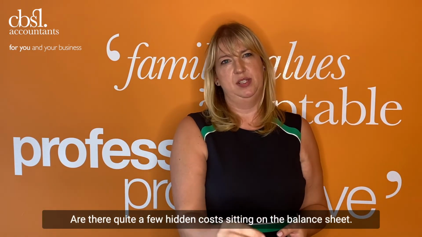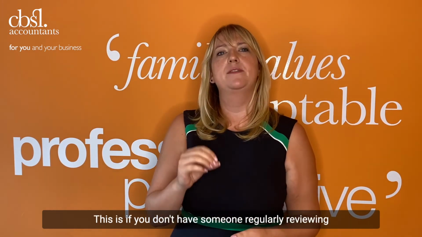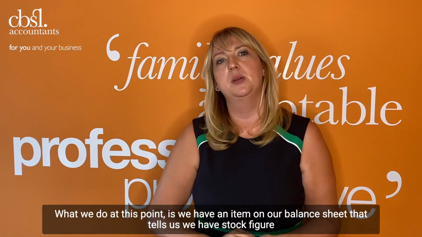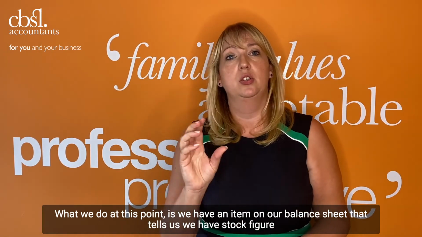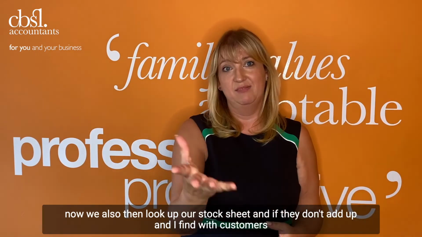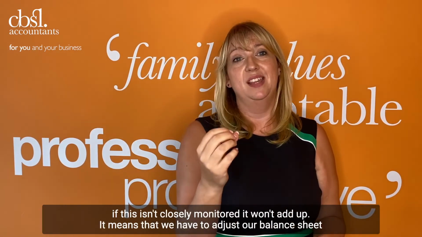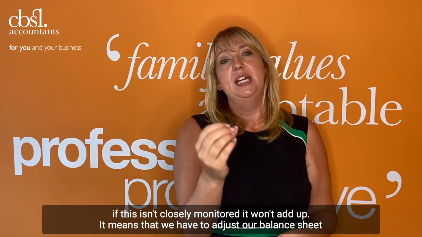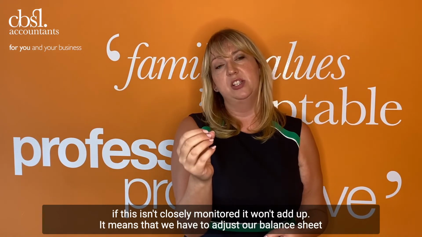Another point for the balance sheet is there can be quite a few hidden costs sitting on the balance sheet. And this is if you don't have someone regularly reviewing and checking back to a few control points. So for example, stock. What we do at this point is we have an item on our balance sheet that tells us we have a stock figure. Now we also then look at our stock sheet, and if they don't add up, and I find with customers, if this isn't closely monitored, it won't add up, it means that we have to adjust our balance sheet to correctly match our stocking sheet. And that has to go somewhere.